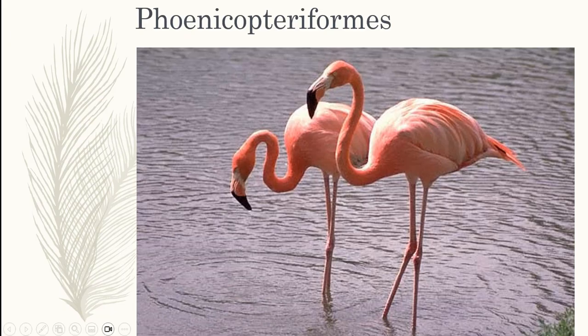All right, Phoenicopteriformes. Let's see if I can figure that one out. Okay. Anyway, it's our beautiful flamingo there with that really unusual beak. You probably all know this. I think you probably watched the Wild Kratts, right? That they're pink because of what they eat. They eat a special shrimp that makes them pink. If you do not feed them that special shrimp, they will turn white. And there are white ones around naturally as well.